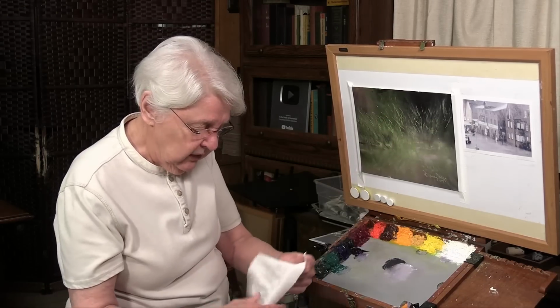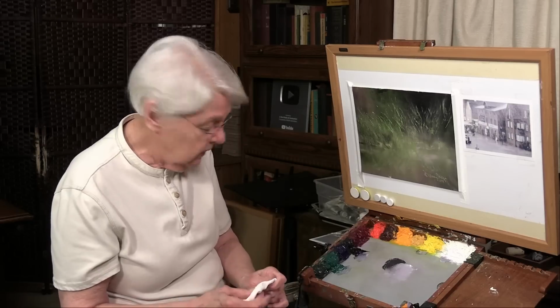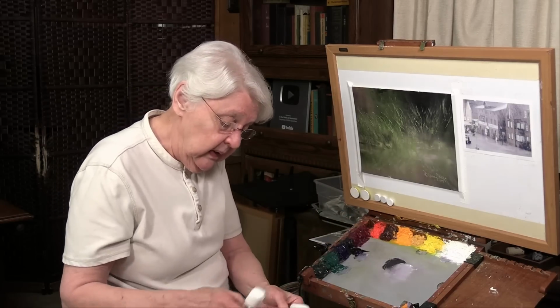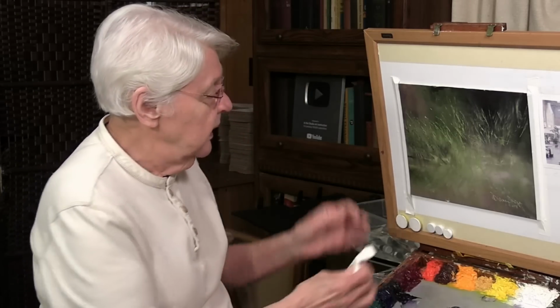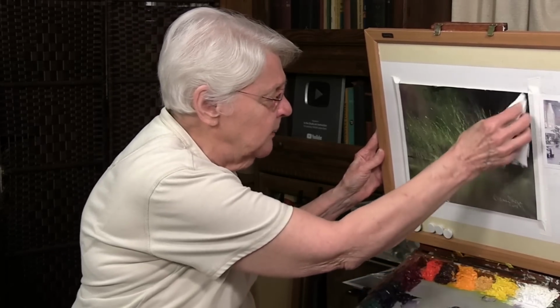You may dampen that surface with either linseed oil by itself, a very, very light coat, and I'll show you that in just a minute, or linseed oil that has been diluted a little bit with Gamsol or some really highly refined mineral spirits. And this, by the way, is pretty much the same thing as oiling out a painting.